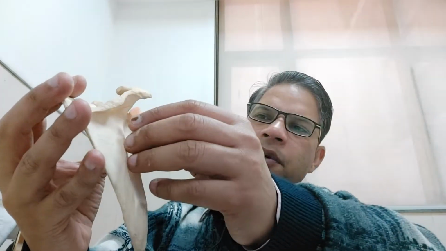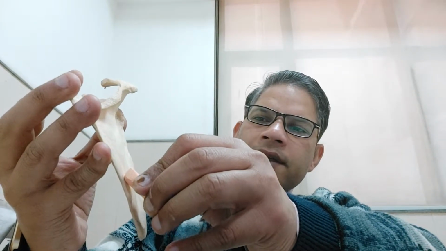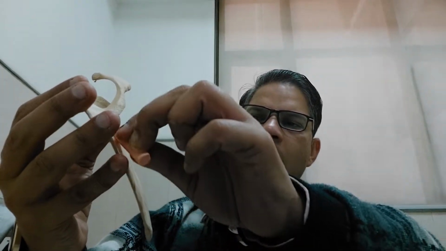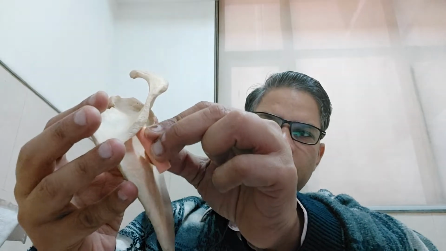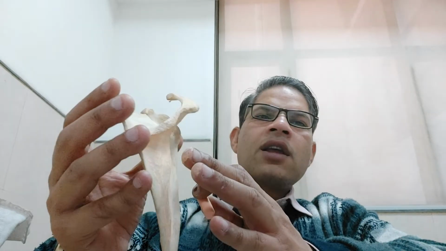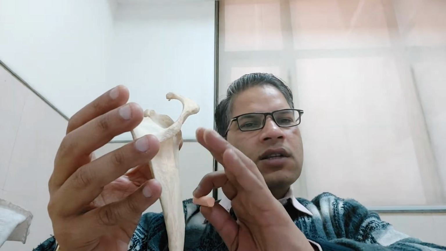Now coming to the dorsal surface. Two-third part of the infraspinatus fossa, that is on the dorsal surface below the spinous process, gives rise to the same-name muscle, the infraspinatus. Not only that, it also arises from the inferior surface of the spine, in continuation. The infraspinatus muscle arises from the infraspinatus fossa and the lower surface of the spinous process, and attaches on the greater tubercle.